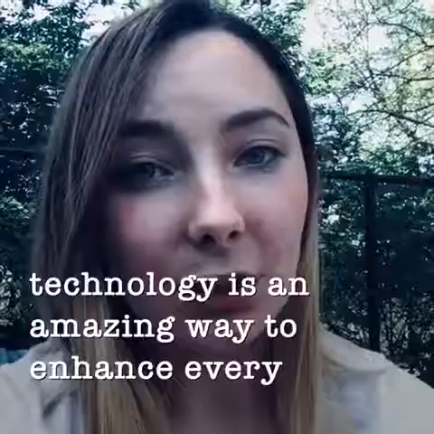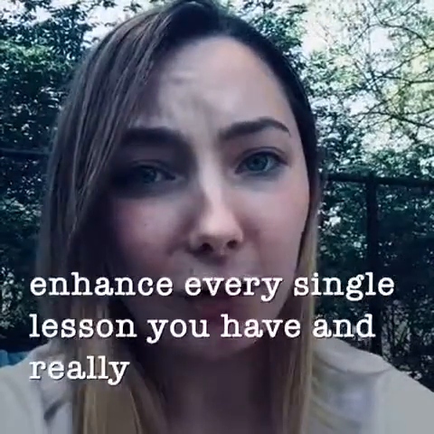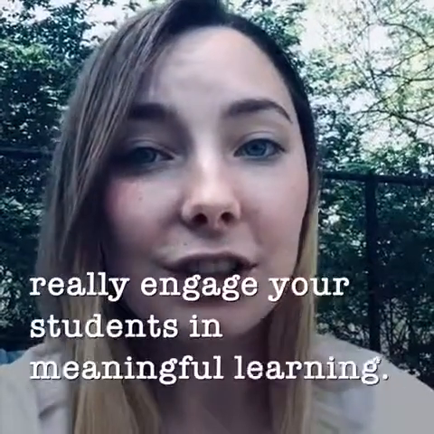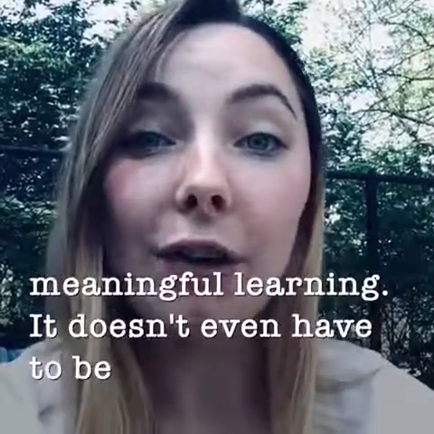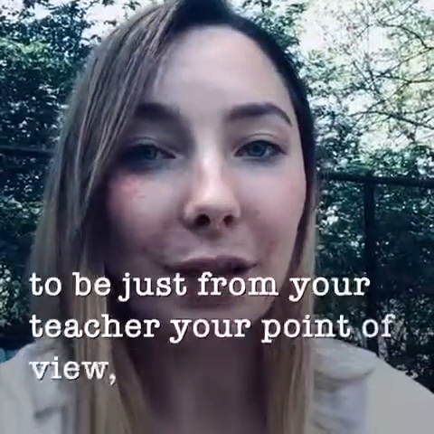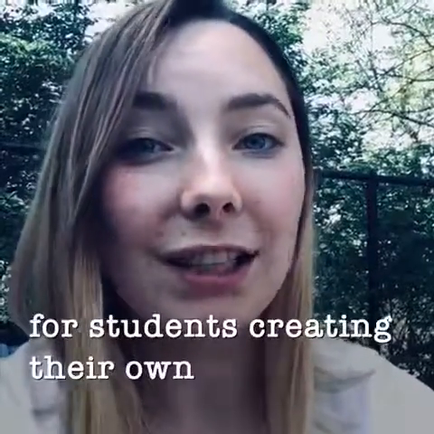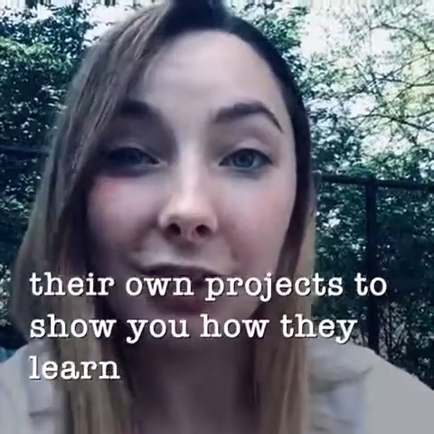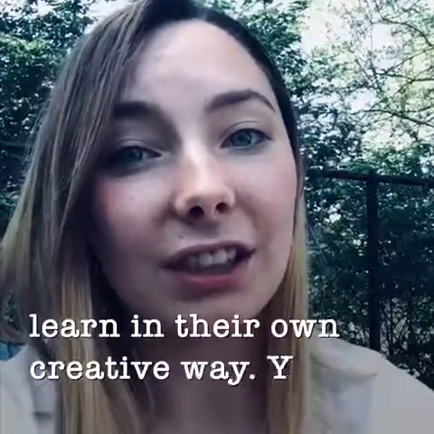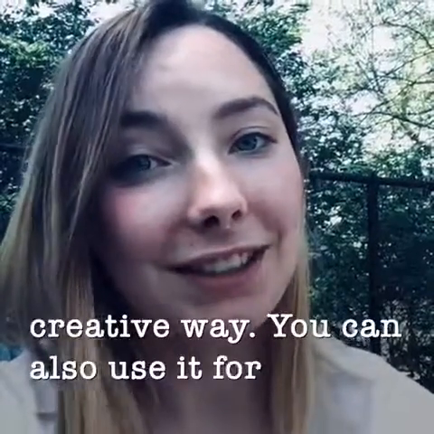It doesn't even have to be just from your teacher point of view. It can also be for students creating their own projects to show you how they learn in their own creative way. You can also use it for formative assessments. This is a great way to see what your students are thinking, where their thoughts have gone, and their level of understanding without giving them a paper test.